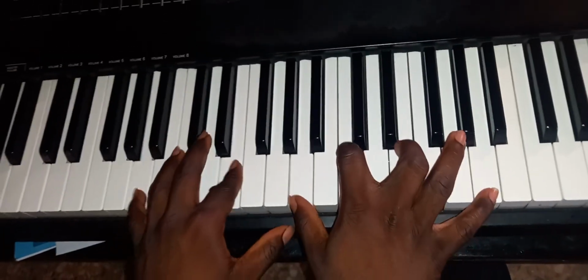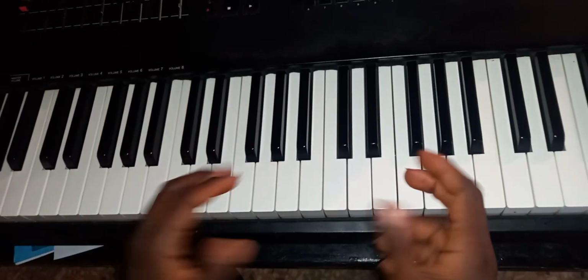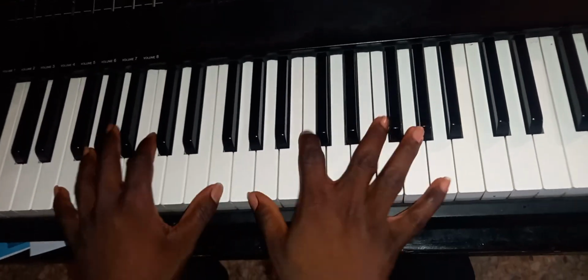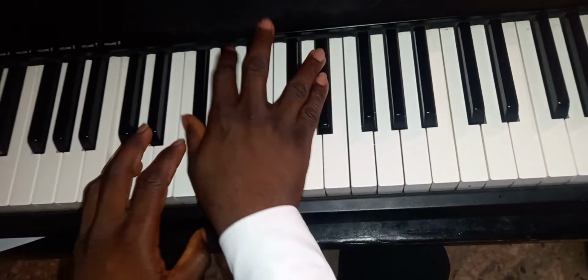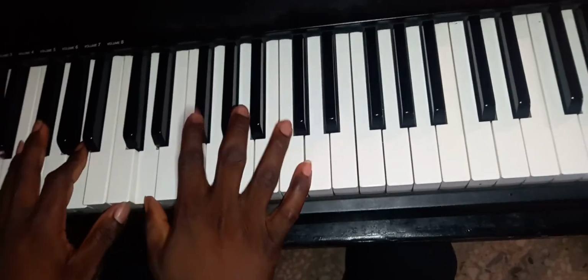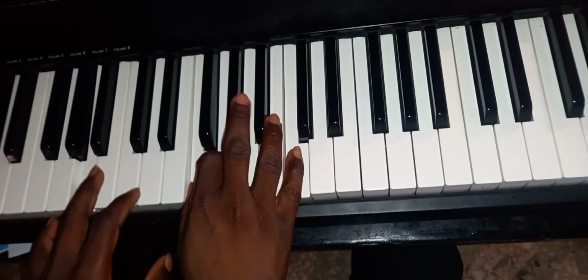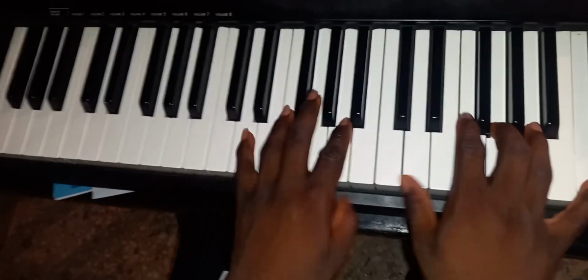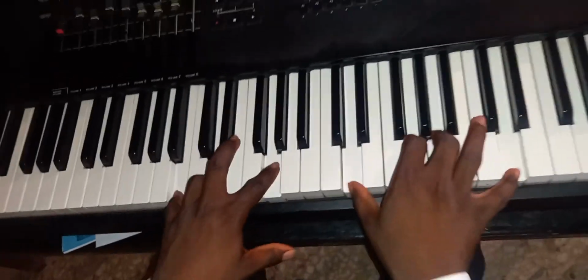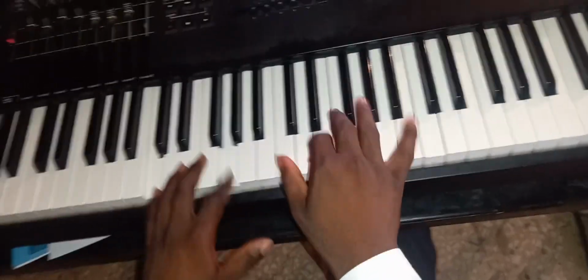So anytime you have that, just like we have it in Prayer Is the Key, prayer is the key, prayer is the master key.